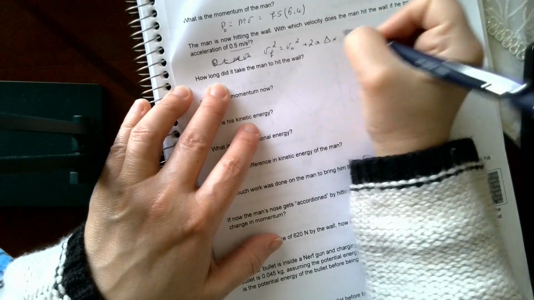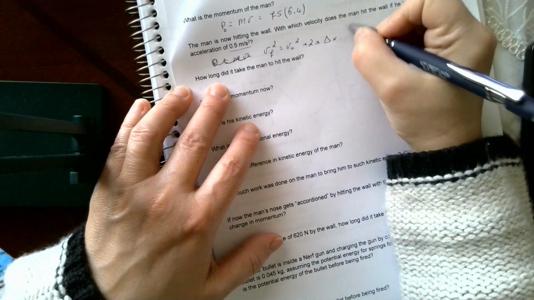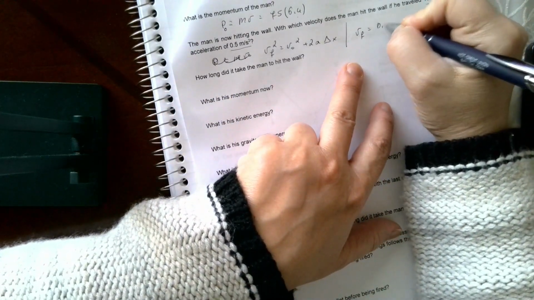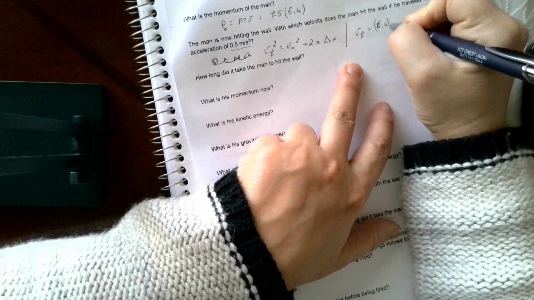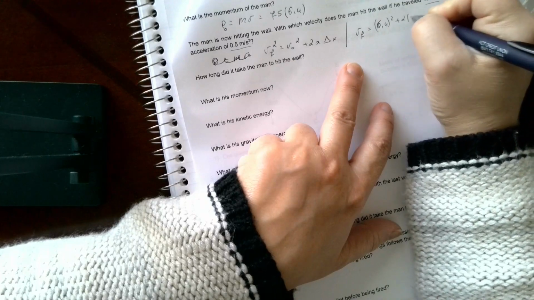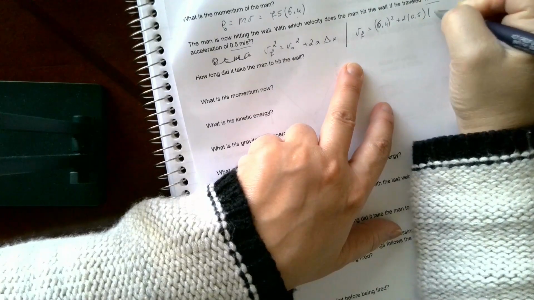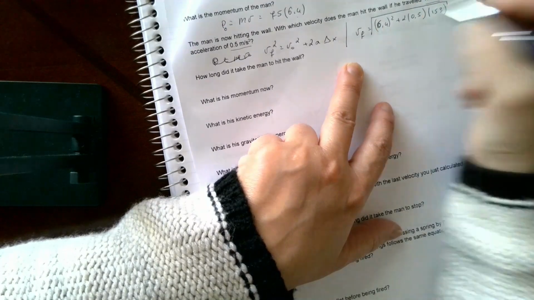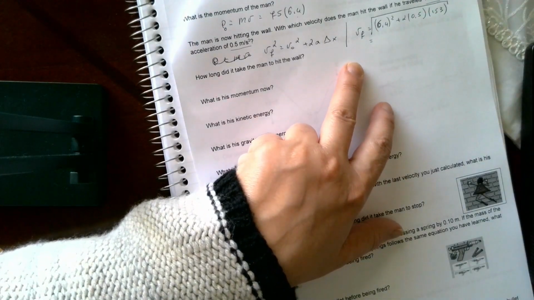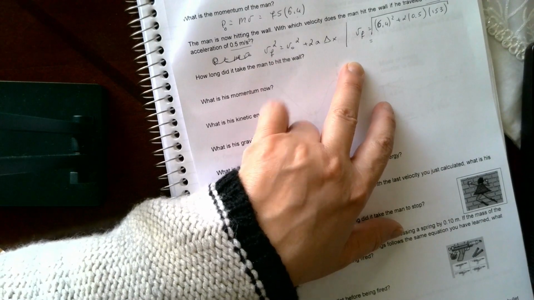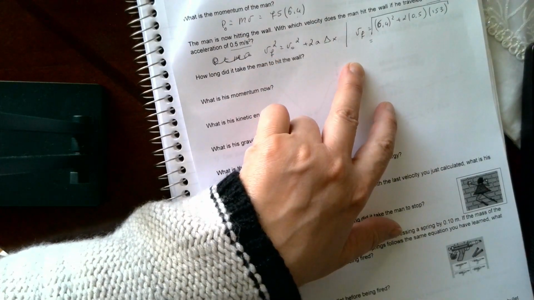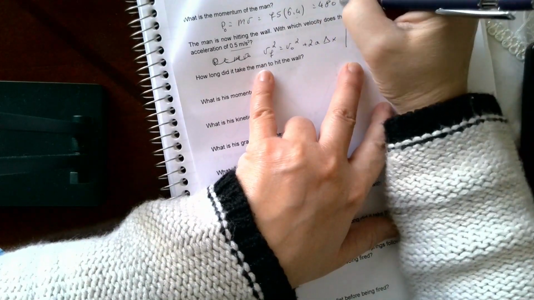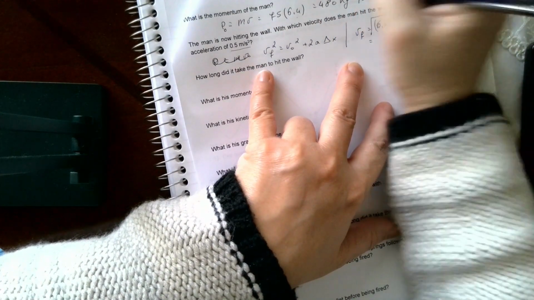Because this is your delta x. So this final velocity is going to be equal to 6.4 squared plus twice 0.5 times 153, and then you got to take the square root of this. So first of all, 75 times 6.4 is 480 kilograms meters per second.